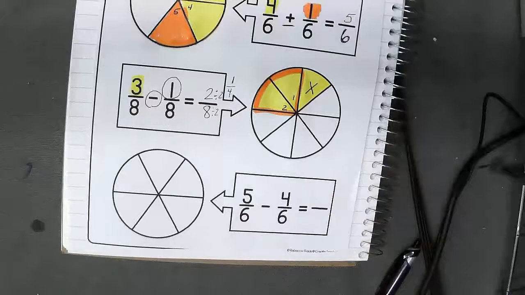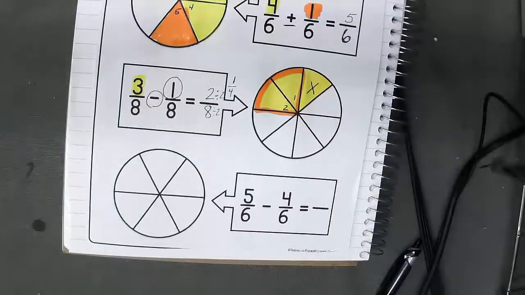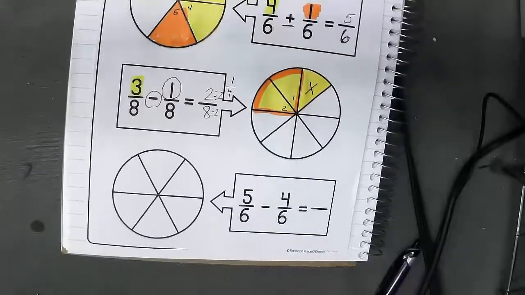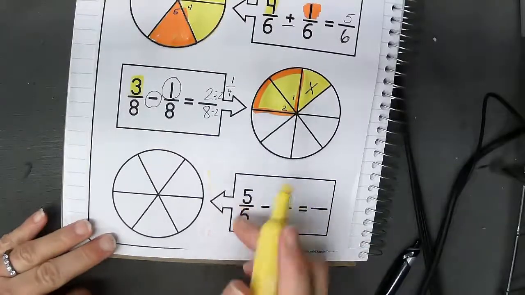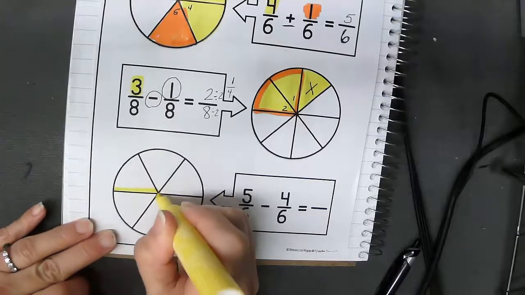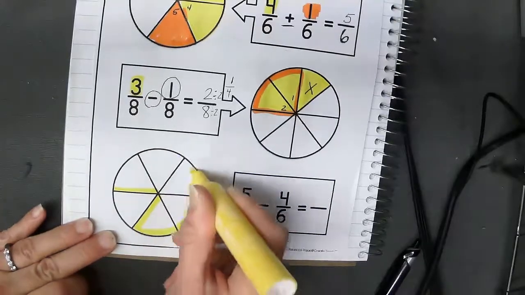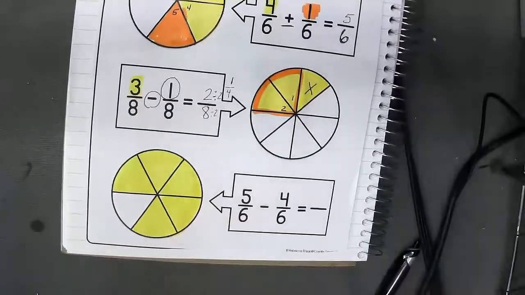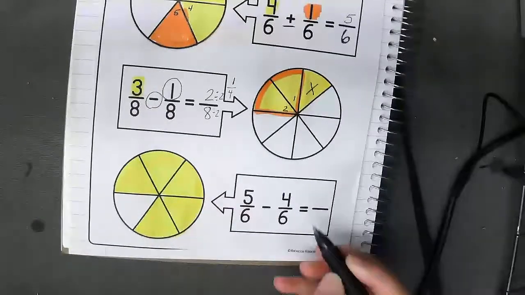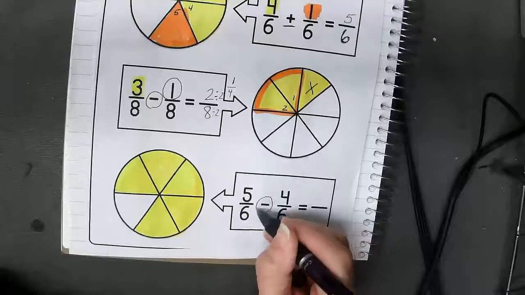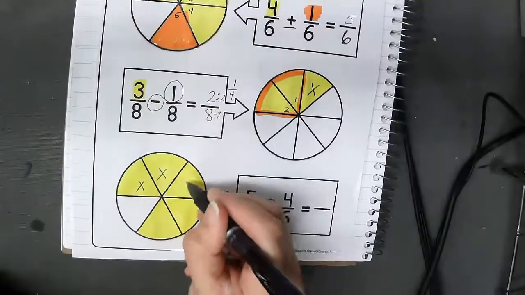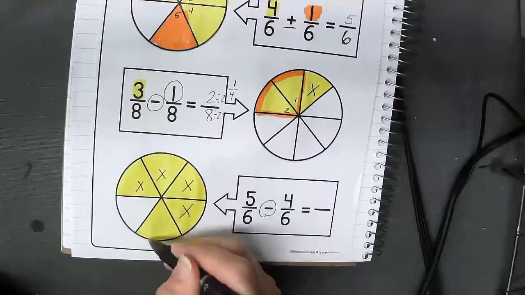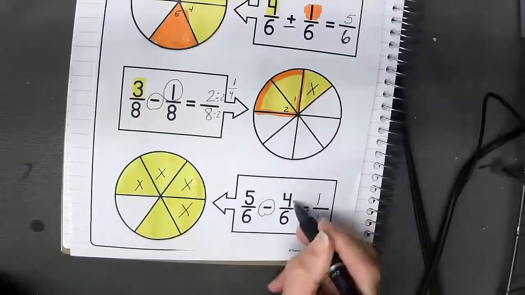All right. Move on to 5/6 minus 4/6. Go ahead and solve that and come back. All right, welcome back. We're going to color in 5. This is out of 6. So that means I know there's 1 left here. So we have 5. 1, 2, 3, 4, 5. And then we're going to subtract 4. So 1, 2, 3, 4. And I'm left with 1. 5 minus 4 is 1.